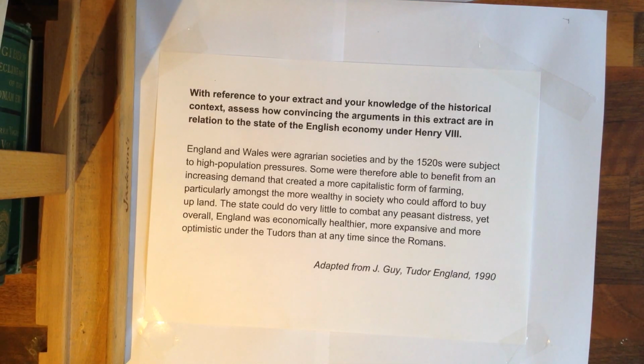So let's get started. First thing that you need to do is you need to identify at least 2 arguments that are being made in this extract. So you need to kind of try and identify a main argument. So this is going to be fairly general. It's going to be maybe the underlying kind of main message of the extract.